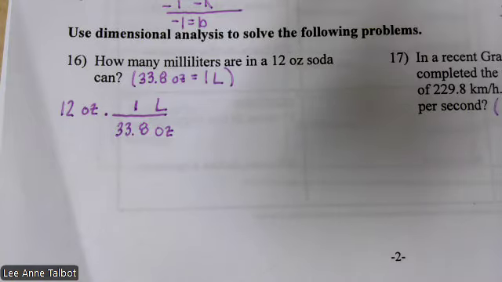Have you guys had the strawberries and cream Dr. Pepper? It's like straight up candy in a can. Okay, anyway.